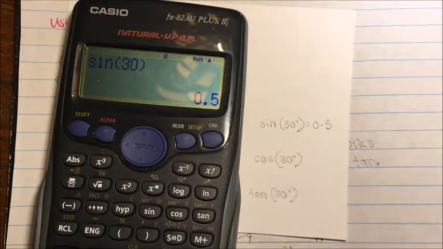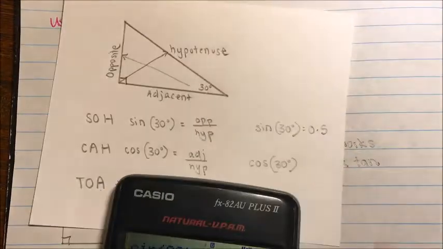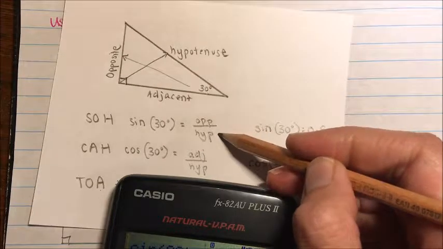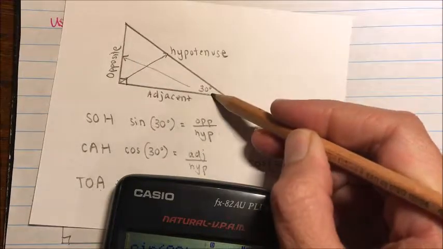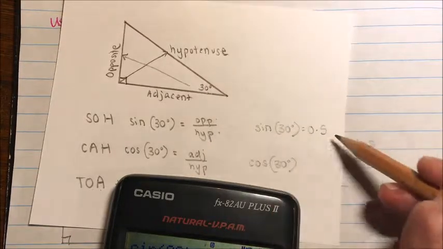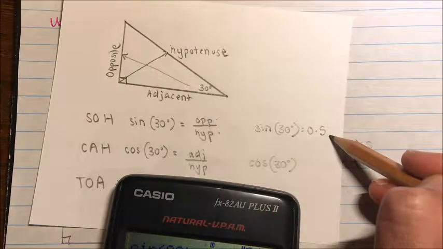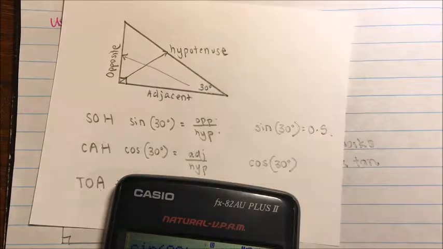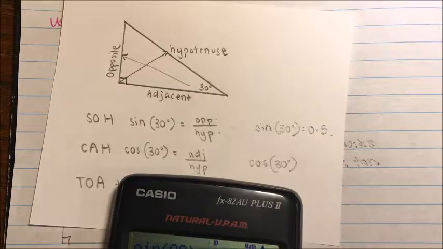So whatever lengths my opposite and hypotenuse are, if my reference angle is 30 degrees, when I divide the opposite by the hypotenuse, I'm going to get 0.5. We've already found out how to do that to find missing lengths.